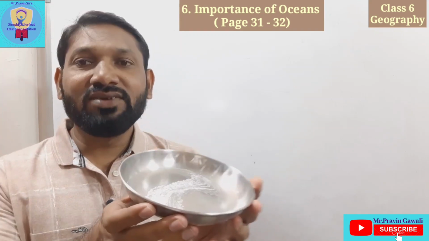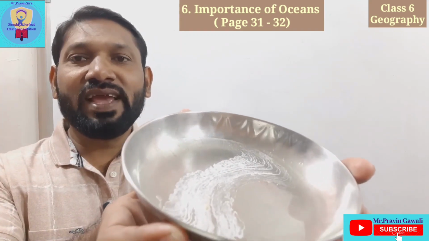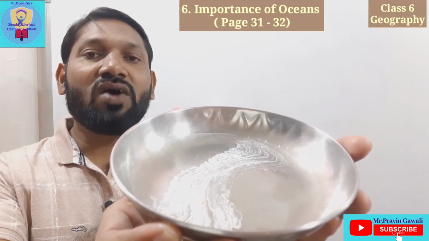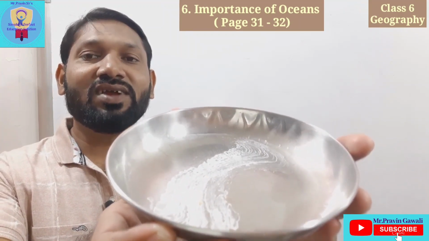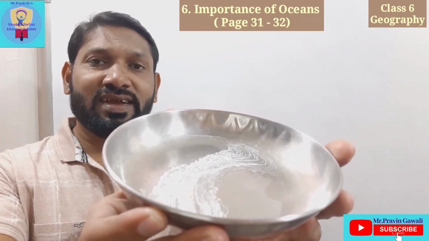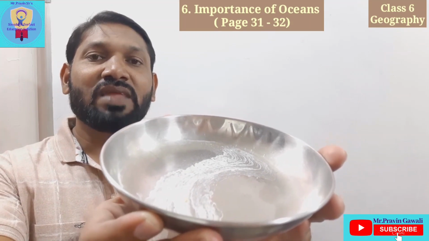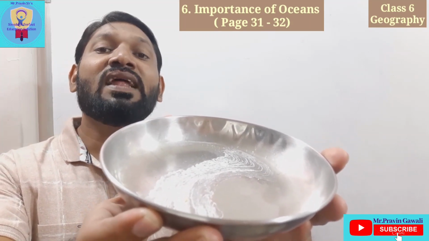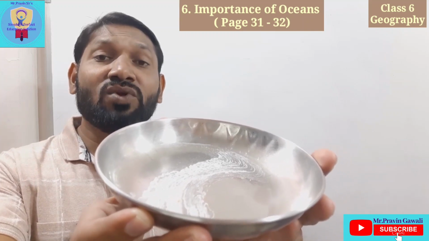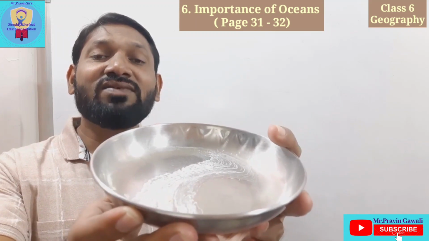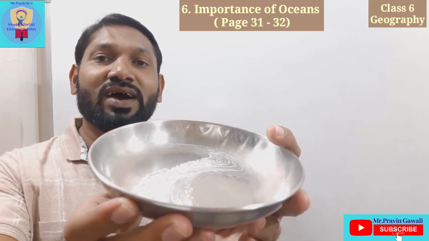Can you see such a whitish layer I have found in the steel dish? Now what I have to do is check it by tasting. I will let a student taste it first and then I will taste it and let you know how it tastes. This activity you can also do at your home.